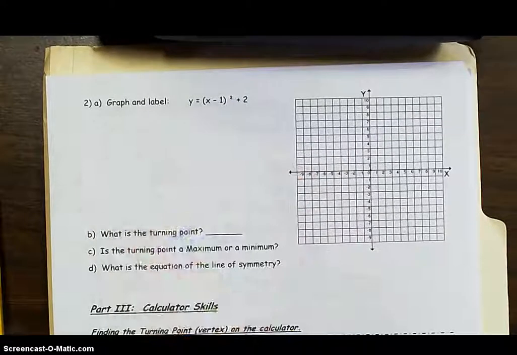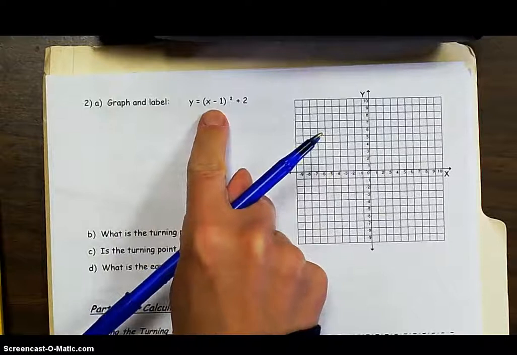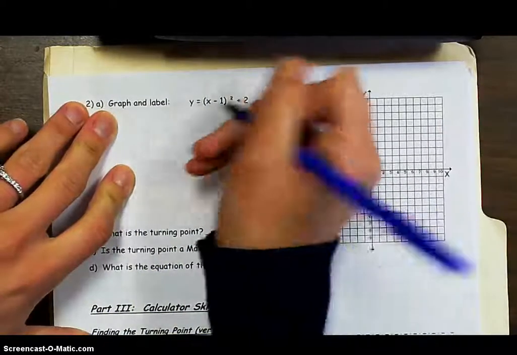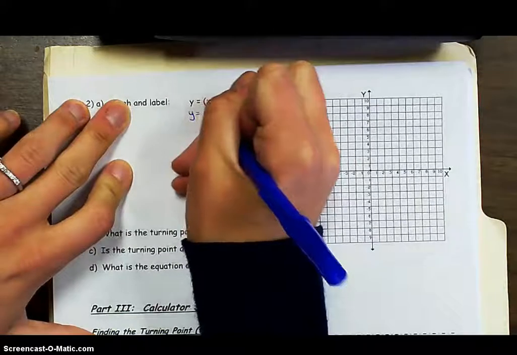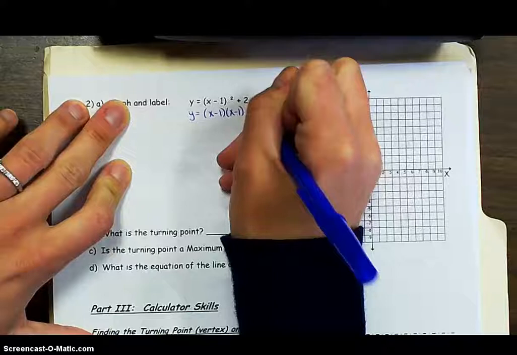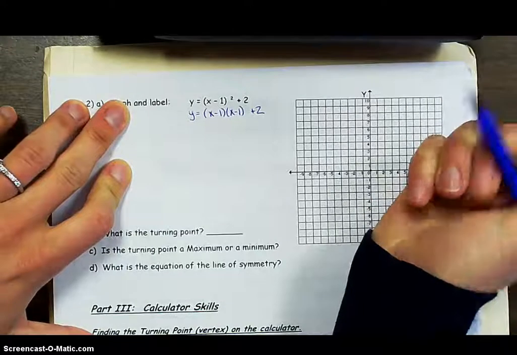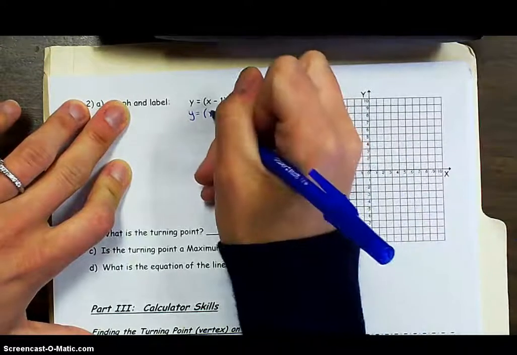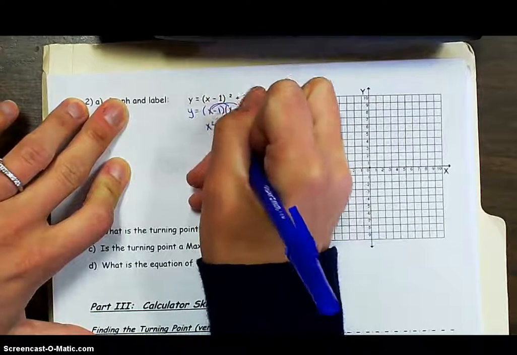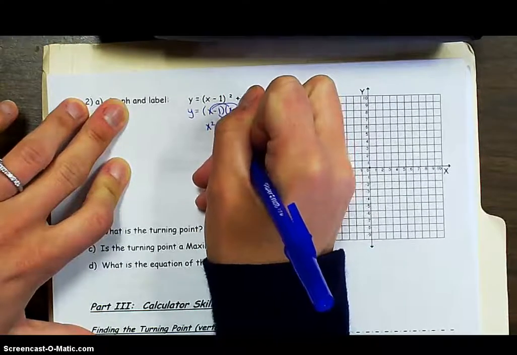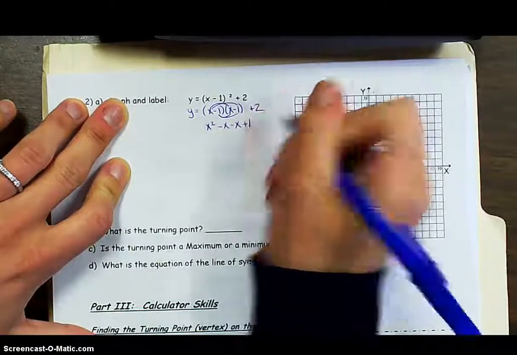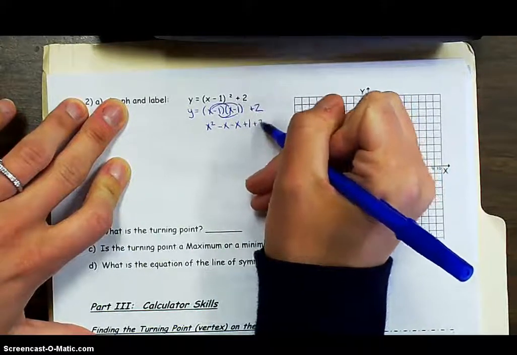So this is actually what we call vertex form. So we know that when we square parentheses, we have to write it out twice. So I'm going to go ahead, and this is actually y equals (x minus 1)(x minus 1) plus 2. So now I'm going to have to use my long distribution here. So x times x, x squared. X times -1, minus x. -1 times x, minus x. -1 times -1 is plus 1. And then I'm going to bring down that positive 2.